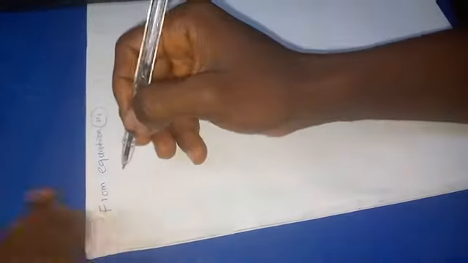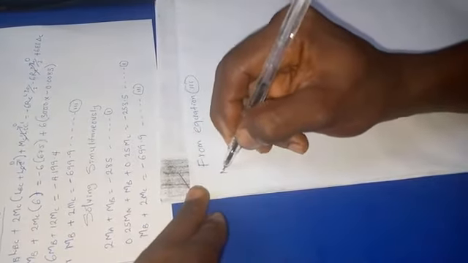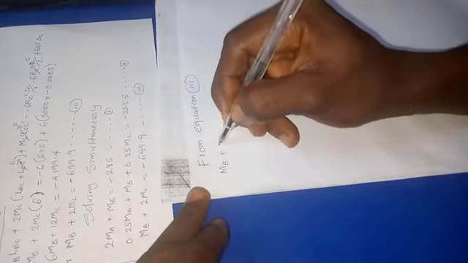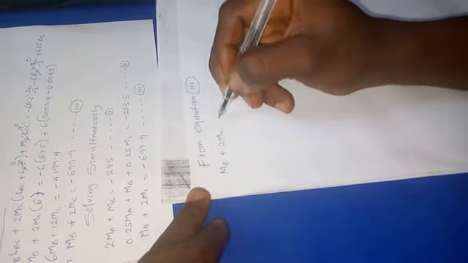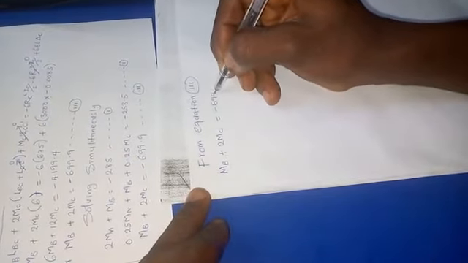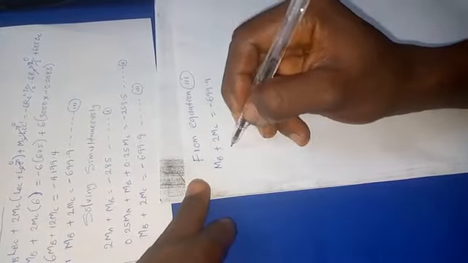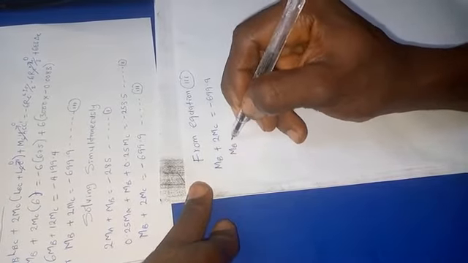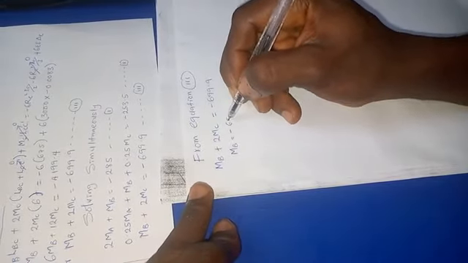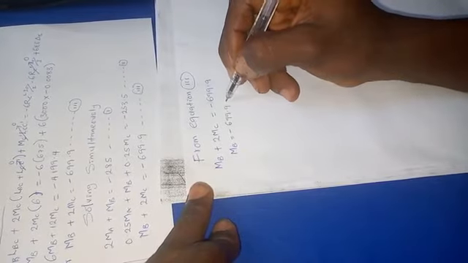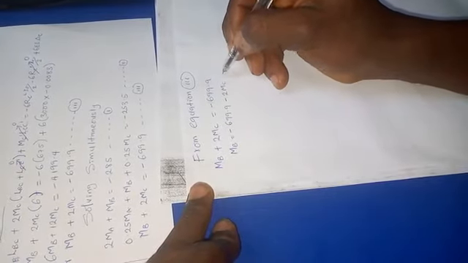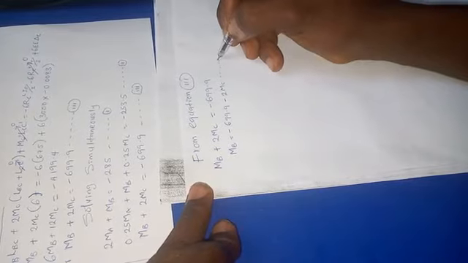Our equation 3 was moments at B plus 2 moments at C, which is equal to minus 699.9. So making MB the subject of the formula, I'm going to have minus 699.9 minus 2 moments at C. I can call this my equation 4.